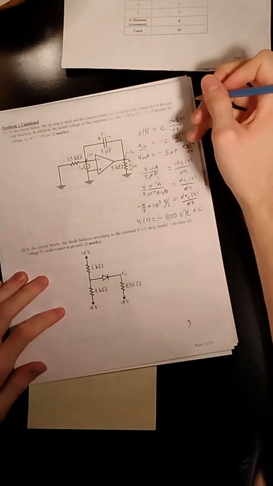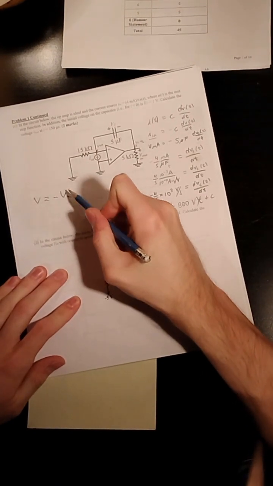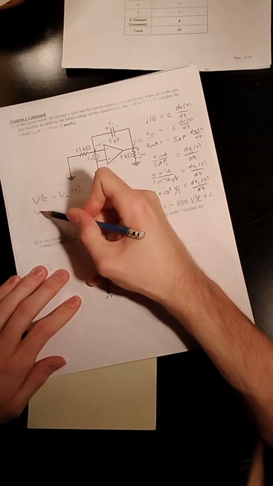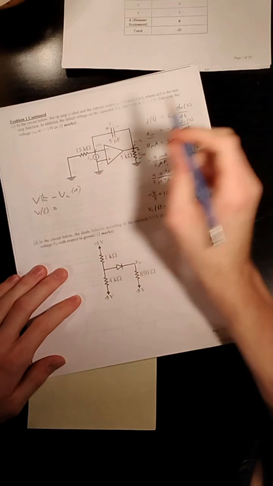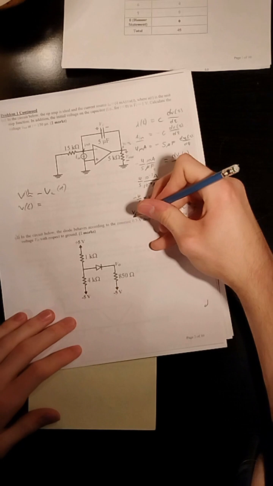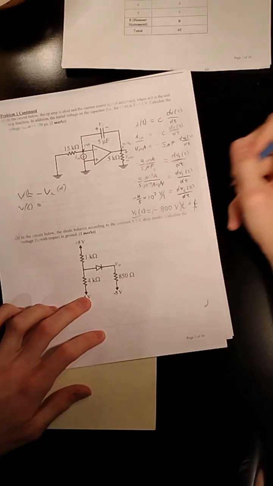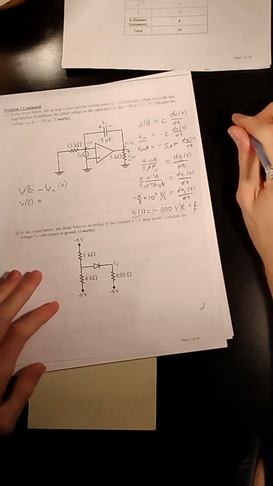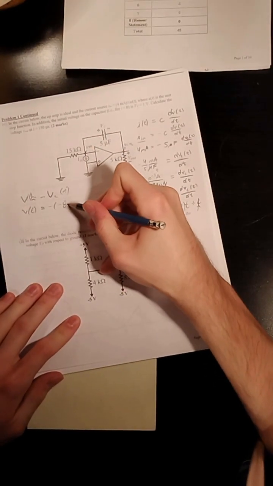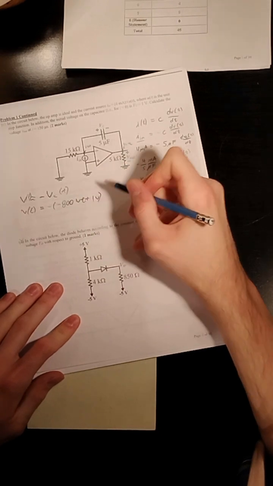And then you can say, I'm going to say V of t, I guess, is equal to negative Vc of t. Oh, right. Also, the initial Vc is 1. So this c is just going to become 1. Right? You plug in 0 for t. Boom. So V of t is equal to negative 800 volts, sorry, volts times time plus 1 volt.